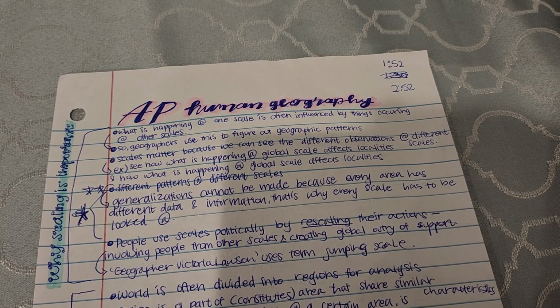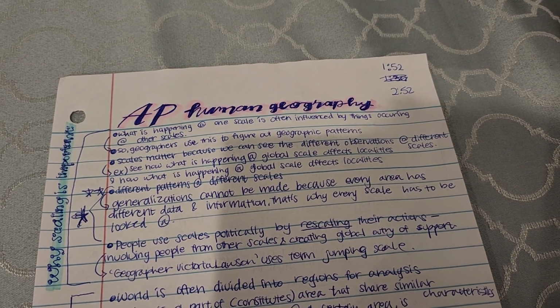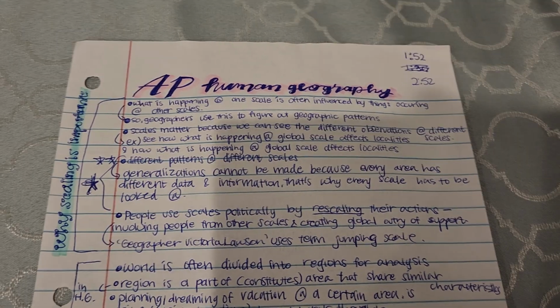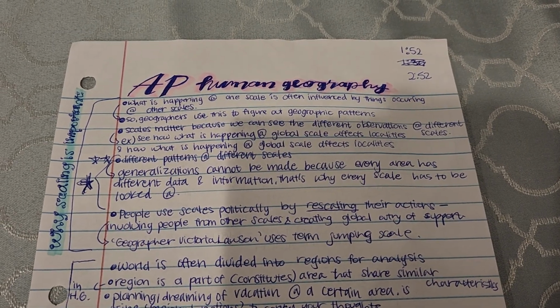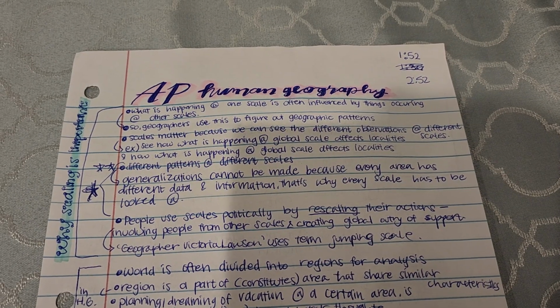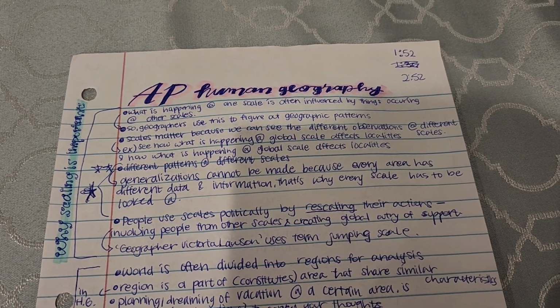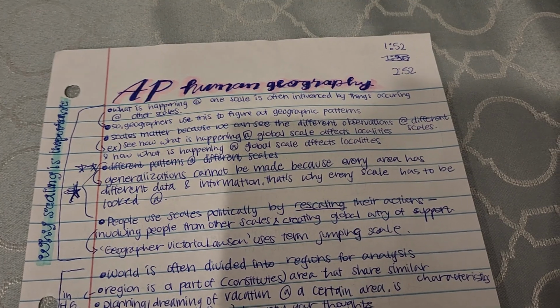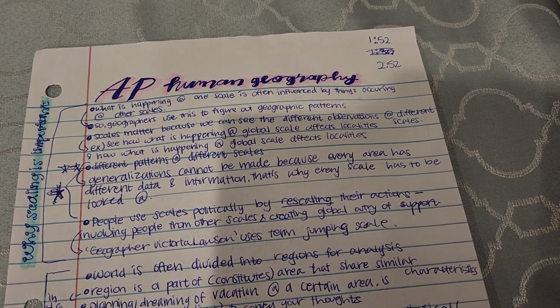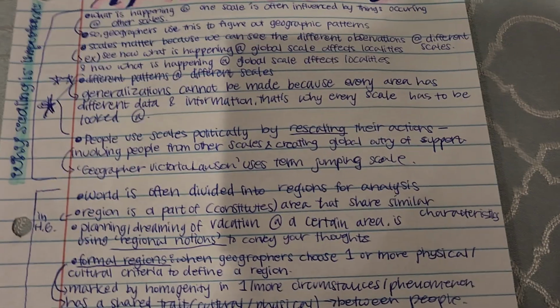For example, see how what is happening at the global scale affects localities. Different patterns, and this is really important, there are different patterns at different scales. Also, generalizations cannot be made because every area has different data and information. That's why every scale has to be looked at.